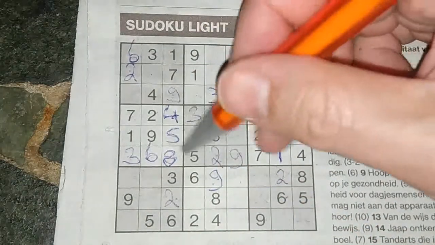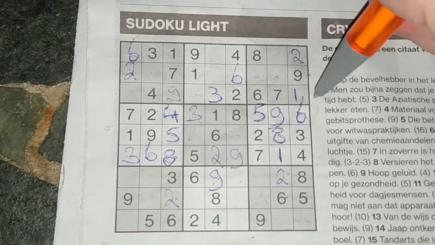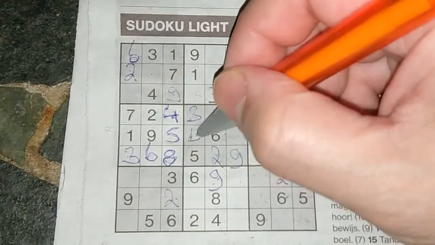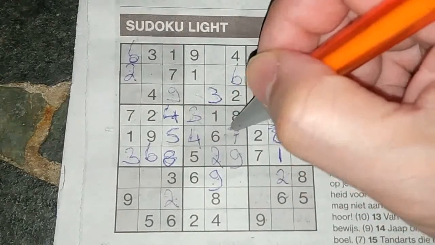2 missing numbers of this big square. For the numbers 4 and 7, we have a 4 there, so no 4 there. 4 should be here, and the 7 goes there.